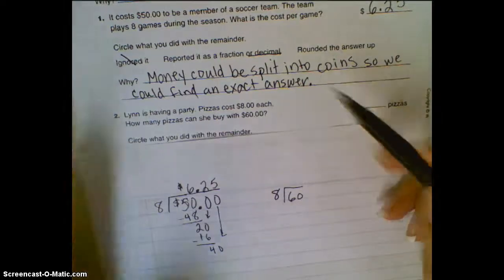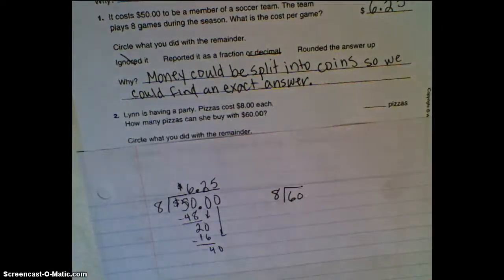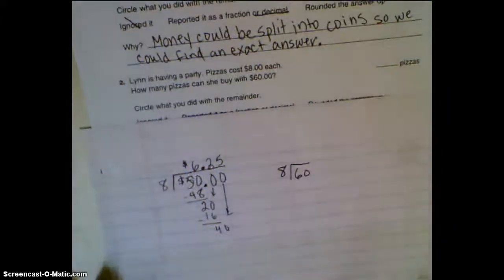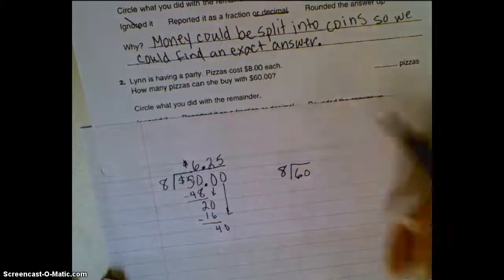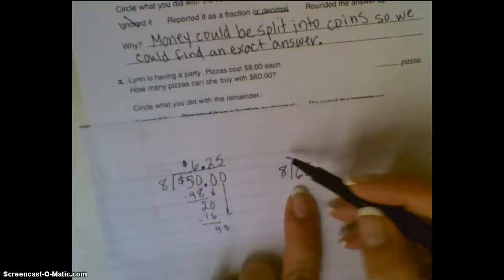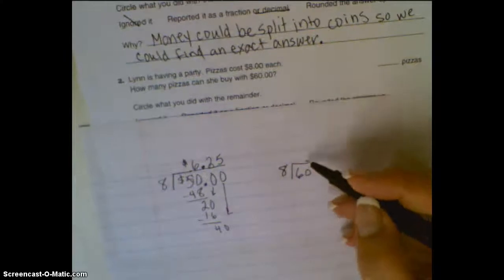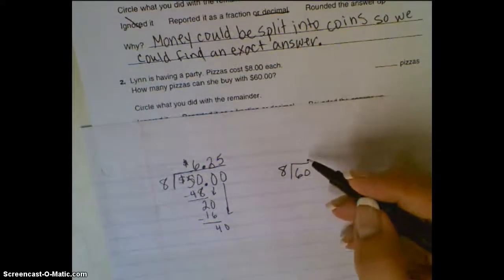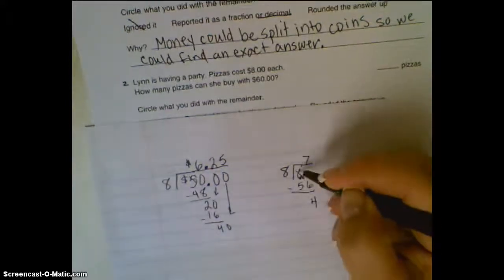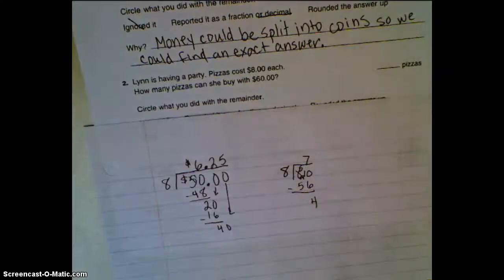Although, let's look at our question. Oops, hang on. All right, so yes, this is money, but if we look at it, it says how many pizzas can she buy, so we probably don't want to split that up, but let's solve it first, and then we'll interpret our remainder after that. 8 cannot go into 6, but it can go into 60. 8 times 8 is 64, that's too big, so 8 times 7 is 56, and I can subtract, and I get a remainder of 4 if I do a little regrouping here.